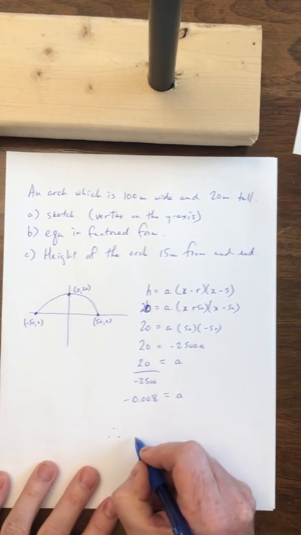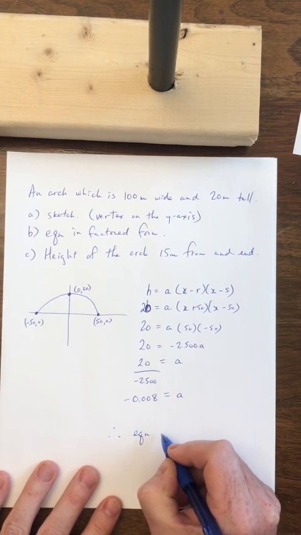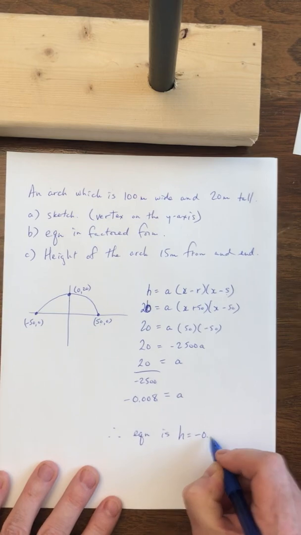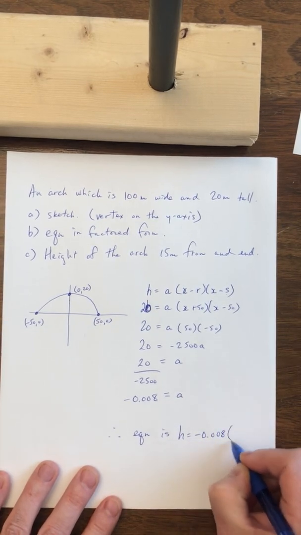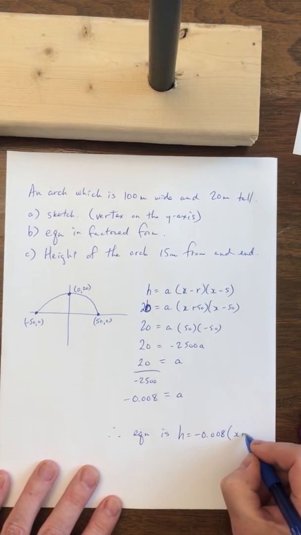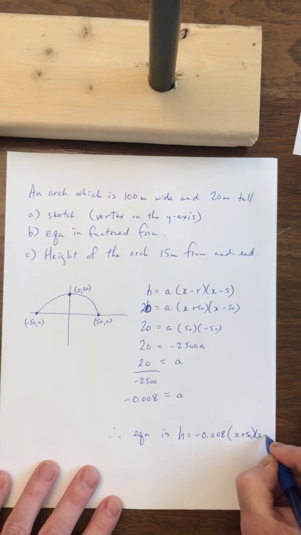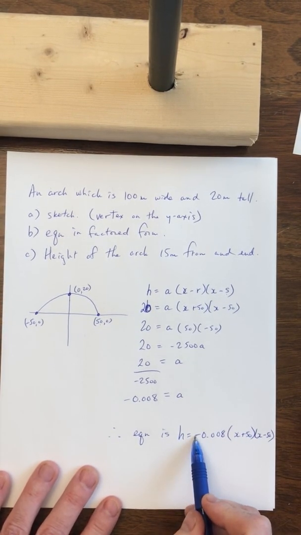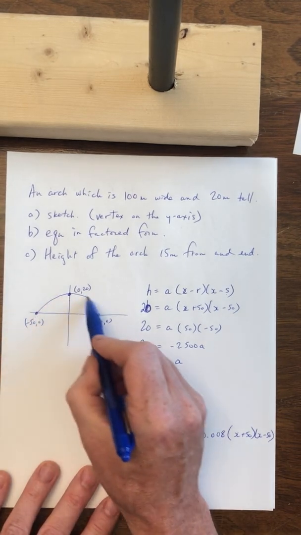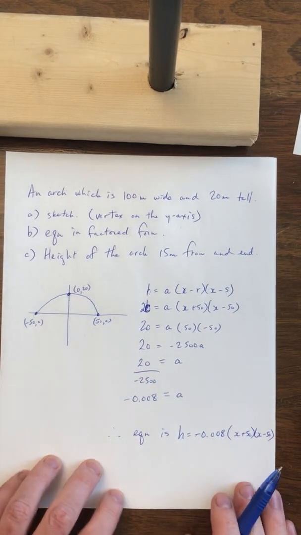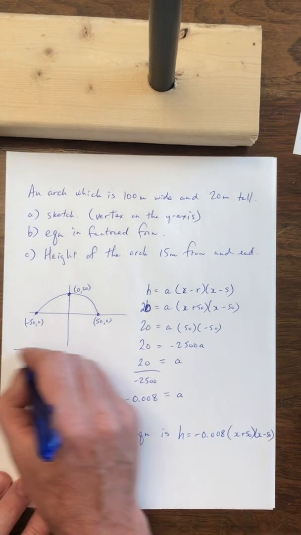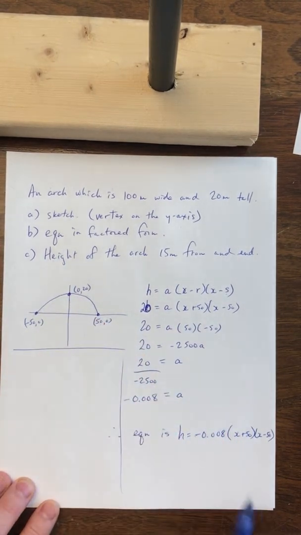So therefore, our equation is h is equal to -0.008(x + 50)(x - 50). And the fact that we have a negative here makes sense to us. Our parabola, our parabolic arch, is facing downwards.